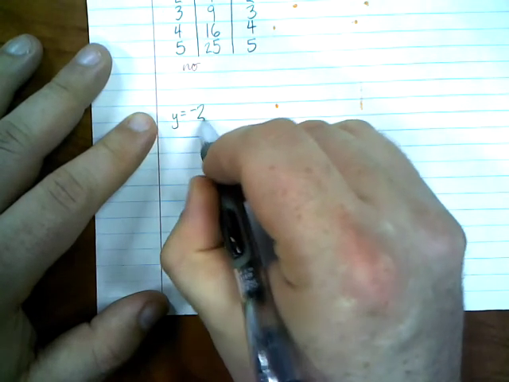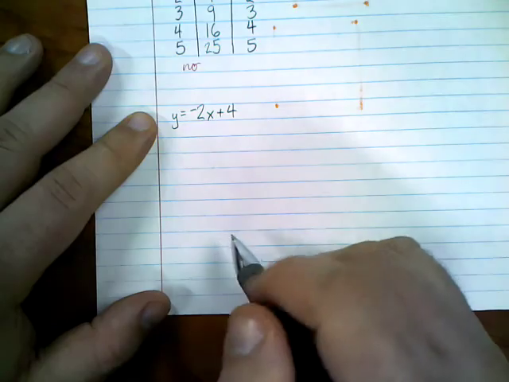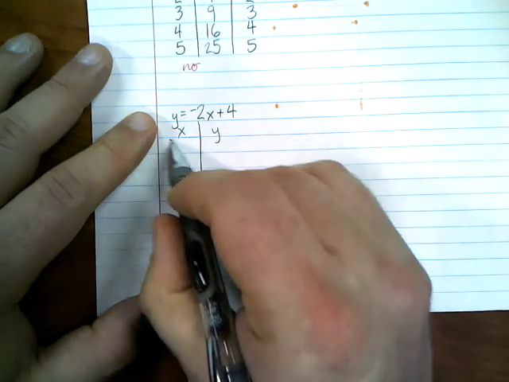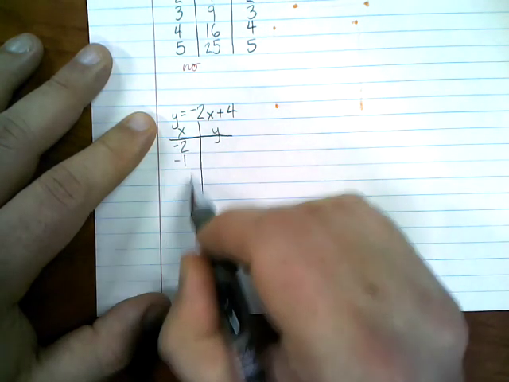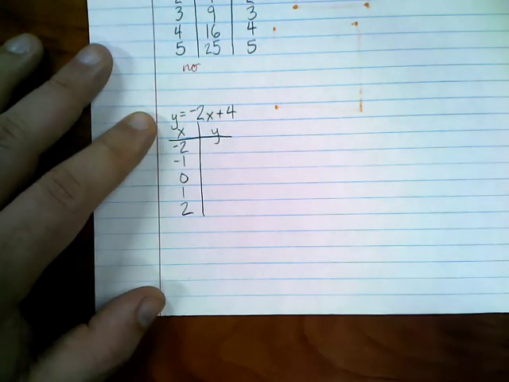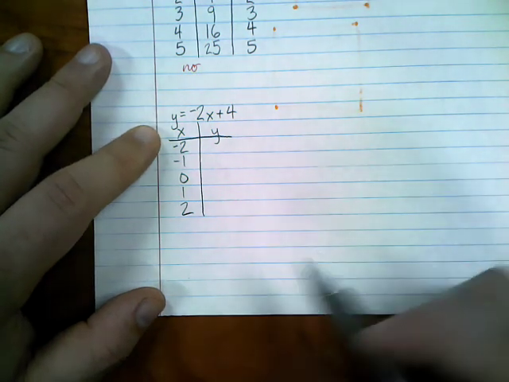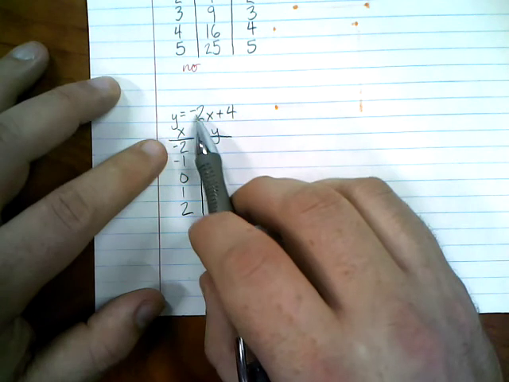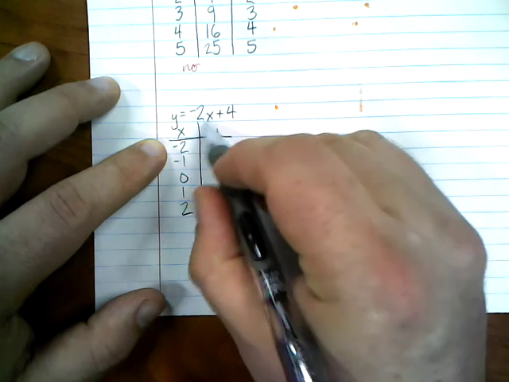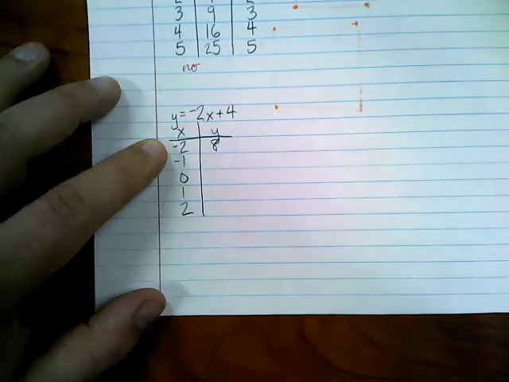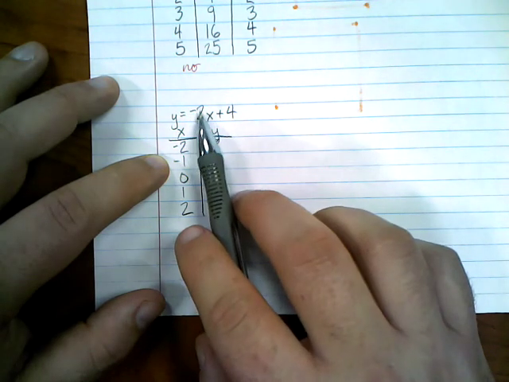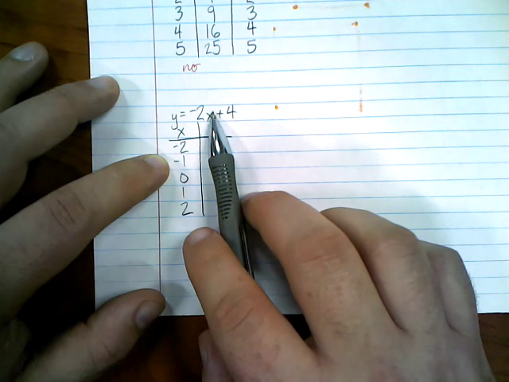Y equals negative 2x plus 4. So we're going to go ahead and make our table here. Again, I'm going to go back to my negative 2 up to my positive 2. So pause that if you need to. And we're going to get going now. So a negative 2 times a negative 2. So 2 times 2 is 4. Negative times negatives cancel. So that's a positive 4. Plus 4 is 8. Negative 2 times negative 1. So negative 2 times a negative 1. The two negatives will cancel. 2 times 1 is 2.